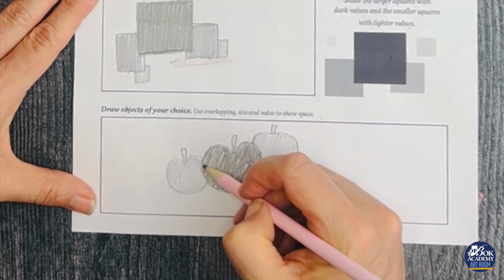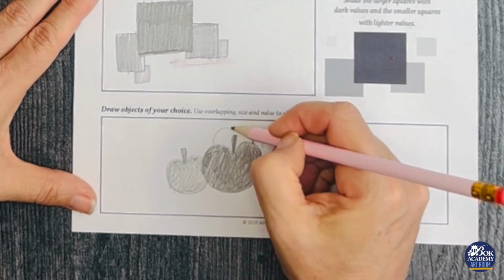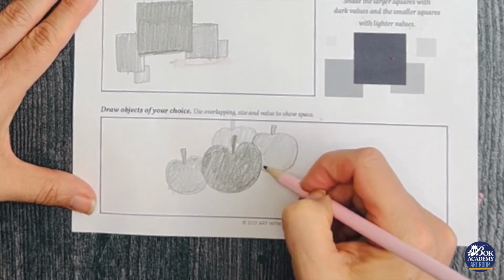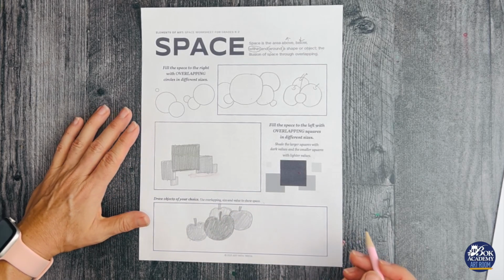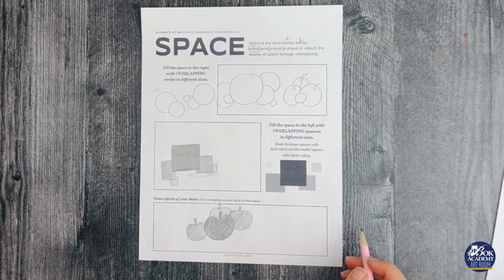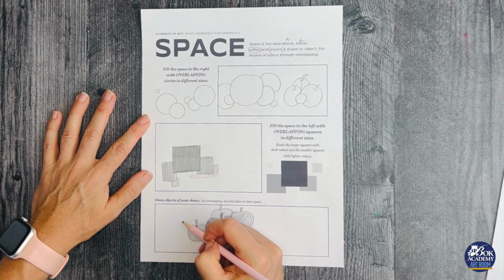If you don't know how to draw an apple, do orange. A little tip when you're doing dark to light, always start out lighter. You can always make it darker, but you can't make it lighter. Okay, so there's my example. Apples overlapping, dark to light. Size, kind of didn't venture off much of a size. Maybe I'll draw this one smaller.